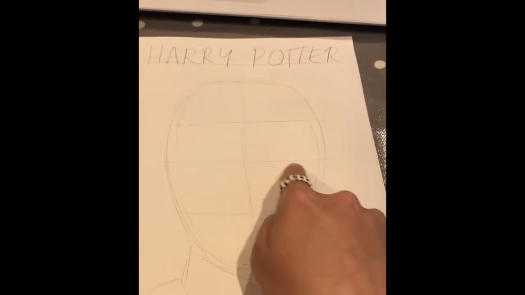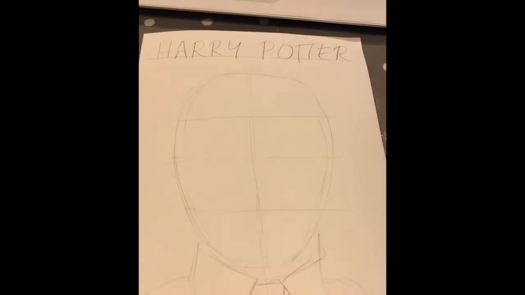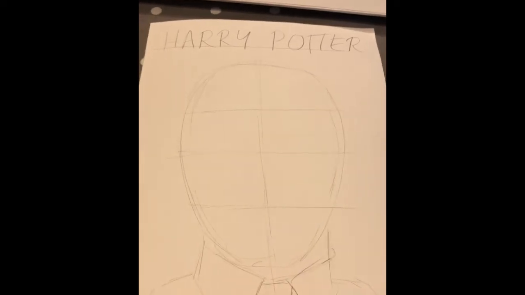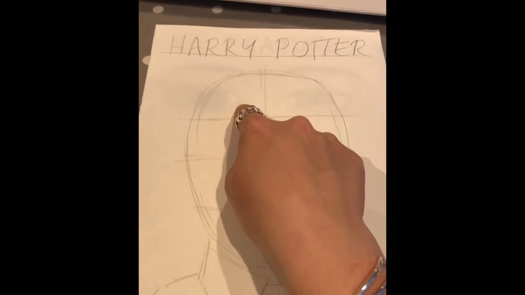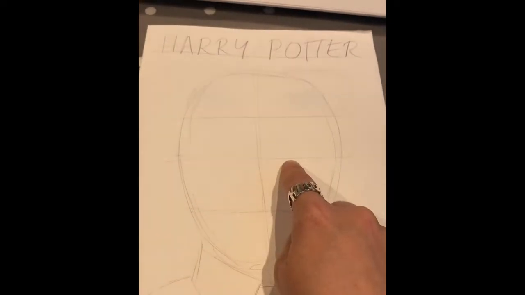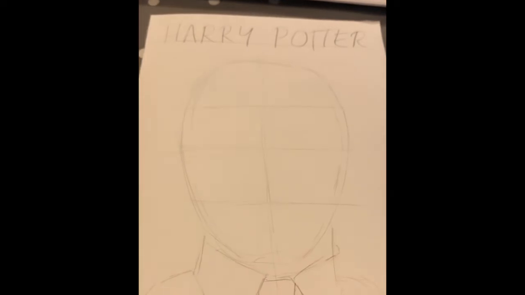And then we have the eyes on this middle line. I will draw the eyes in a minute, but I just wanted to give you an awareness of how the face works. Please don't put your eyes up here because it won't look right. Make sure your eyes are in the middle and give yourself enough space and we'll work through the stages.